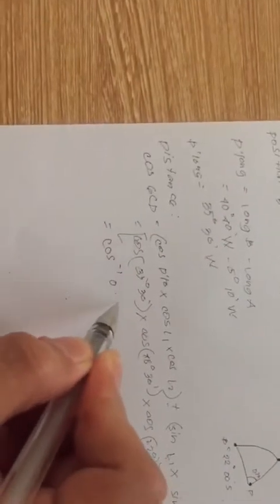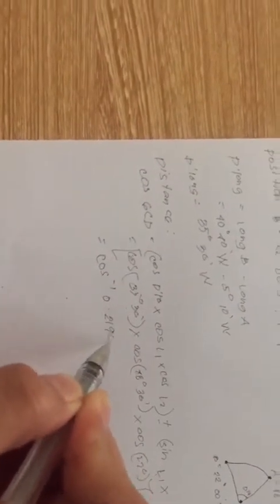After getting that, we are going to take the inverse cosine. Inverse cosine of 0.2196 is equal to 77.